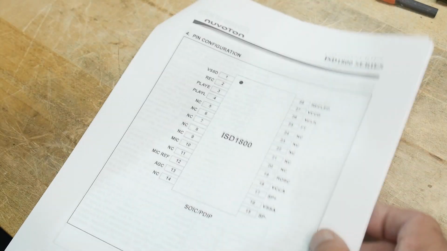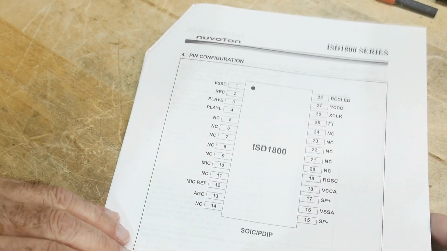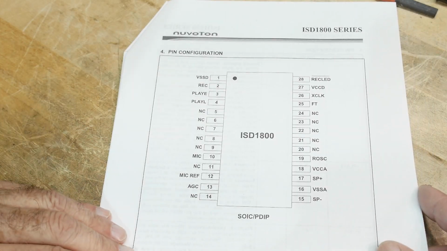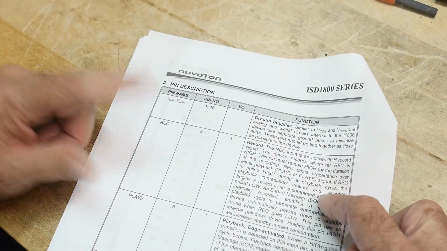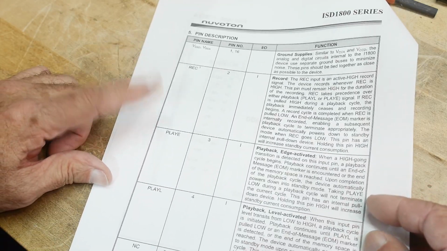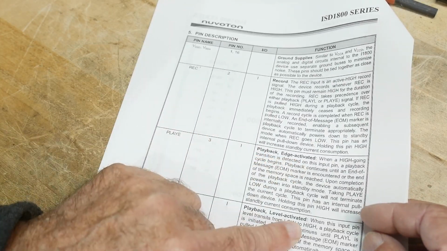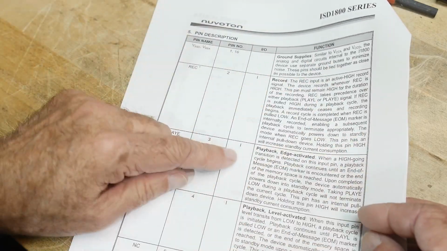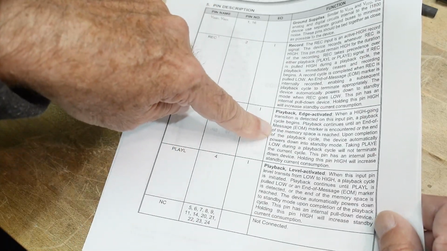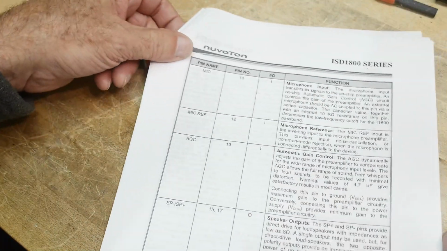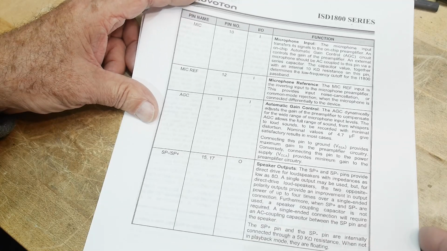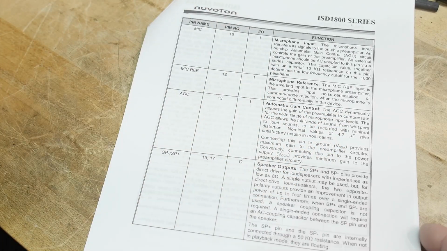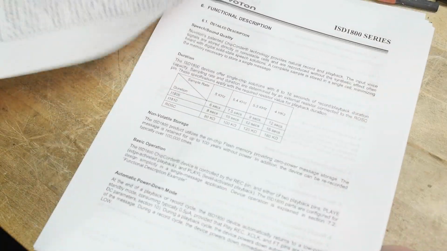So let's see. Here is a block diagram. A lot of no connects. Interesting. Okay. Let's see. What do the pins do? VCC. Record button. If the record button goes high, it records. Otherwise, you do a play edge activated or a play level activated. So edge activated means you press it once and it plays the whole message. Level says it only plays while you hold it down. Microphone input, microphone ground, automatic gain control. You can put a capacitor on that to do that kind of thing. There's a speaker output, so it has a little amplifier built in.